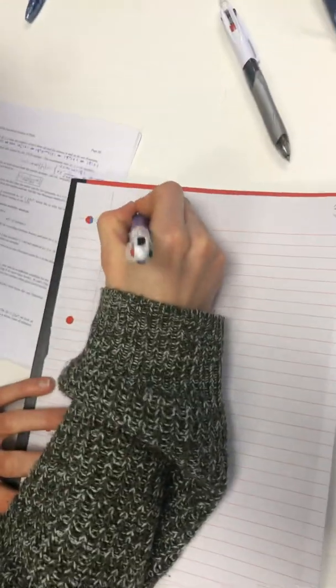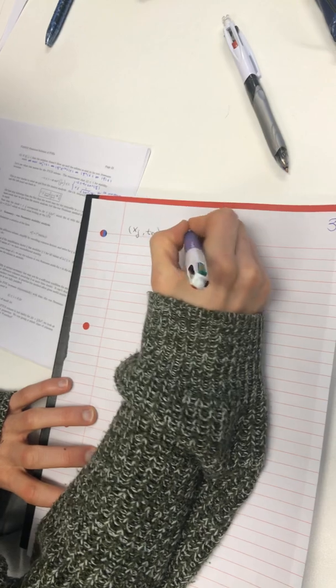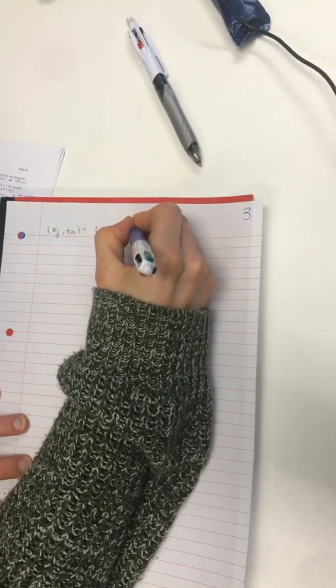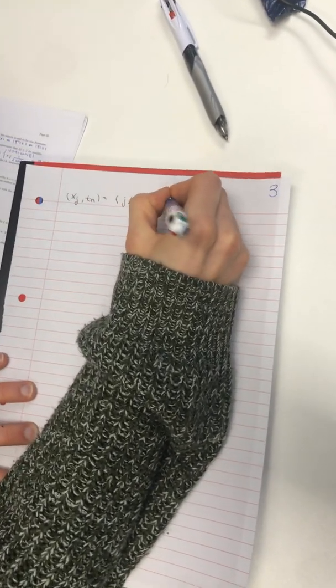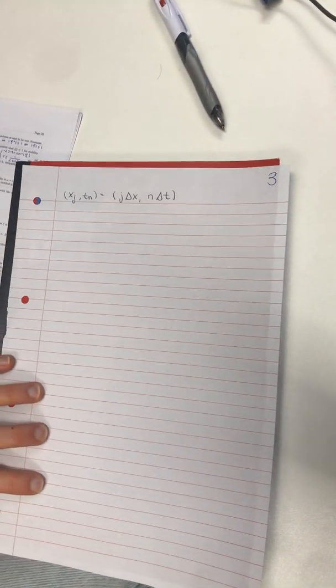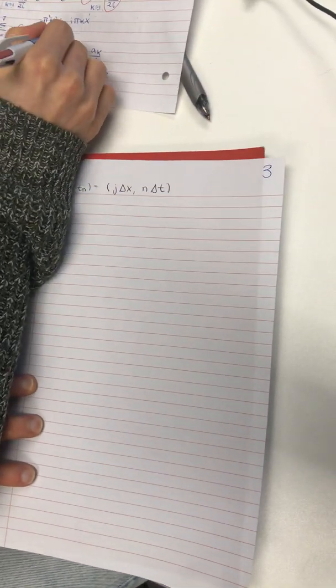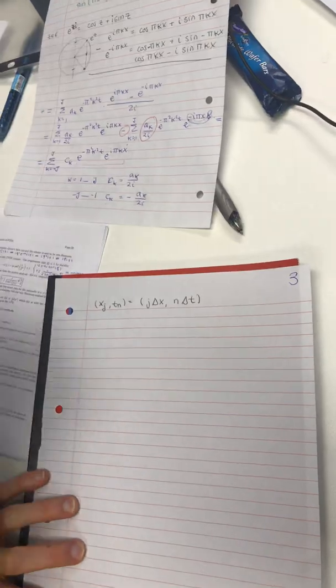Okay. So now, because we have x_j and t_n, this is basically going to be j times delta x and n times delta t. Now we're going to just look at this bit.